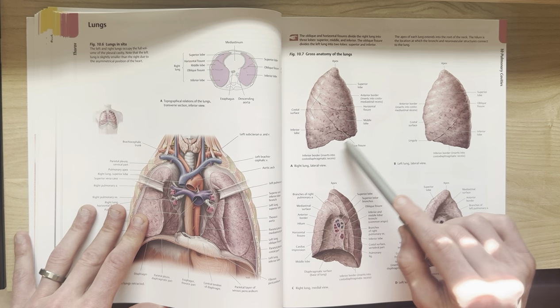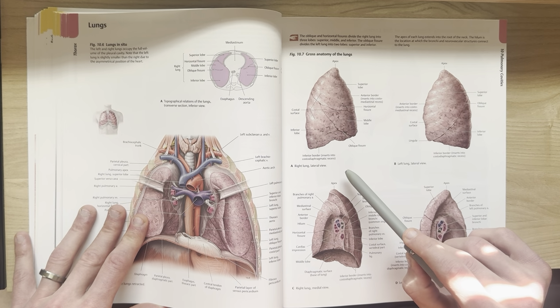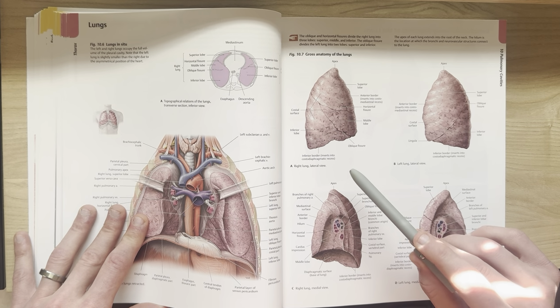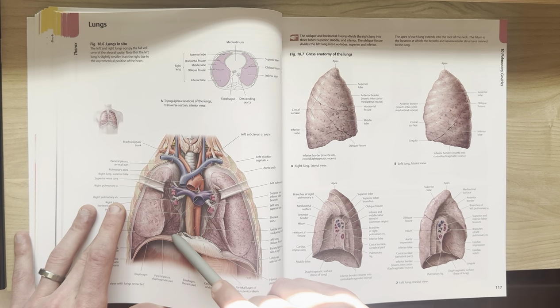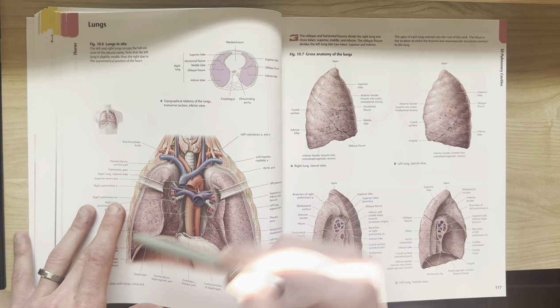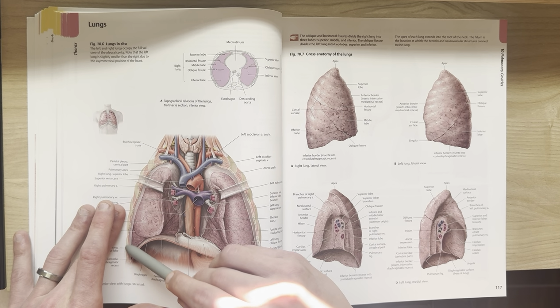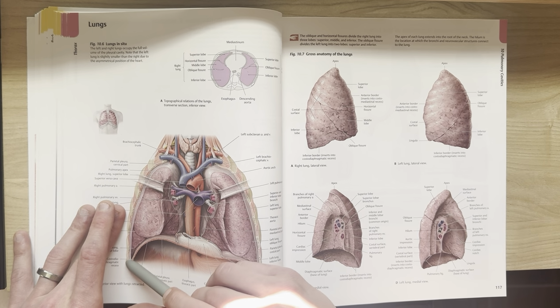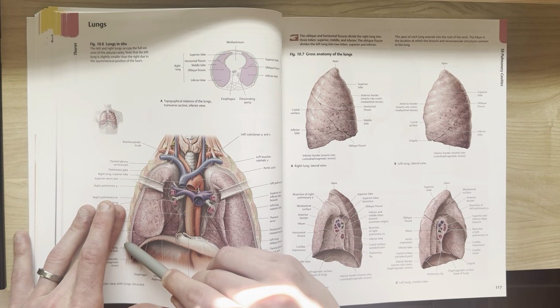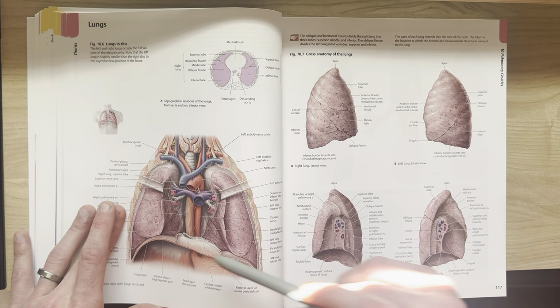And then there's an inferior border on both sides that inserts into the costodiaphragmatic recess, which is basically this border right here, which makes sense, this recess. It's called that because of the costo, meaning the ribs, and then the diaphragm right here, so costodiaphragmatic recess.